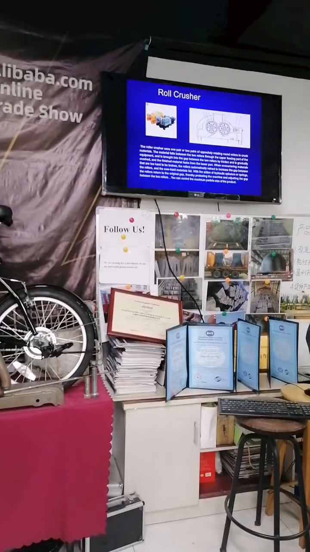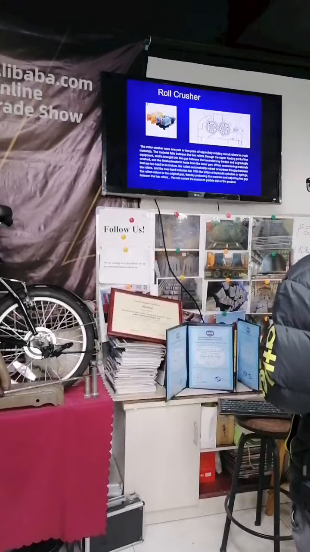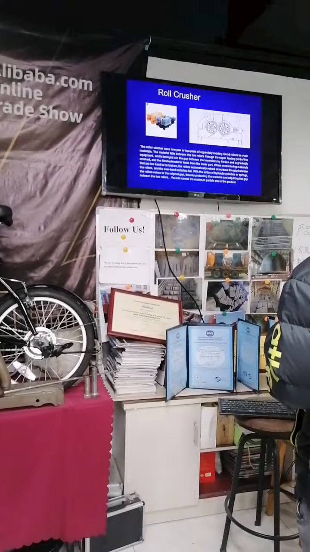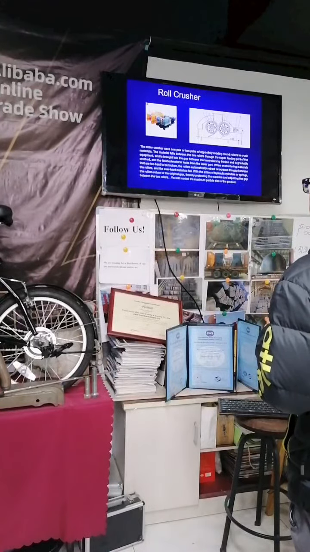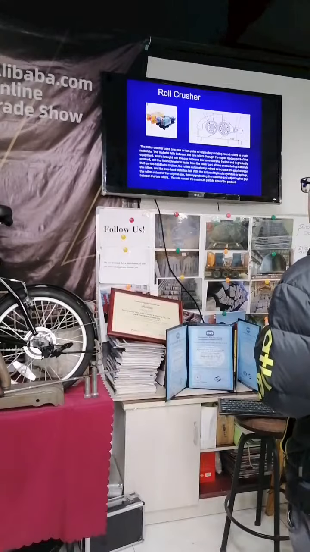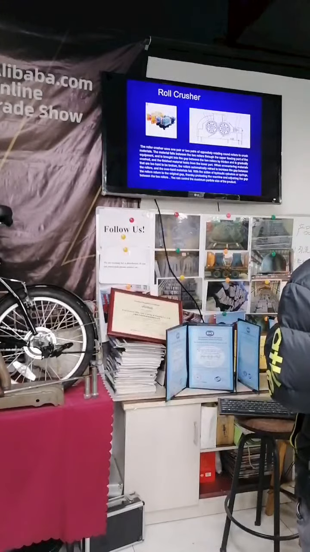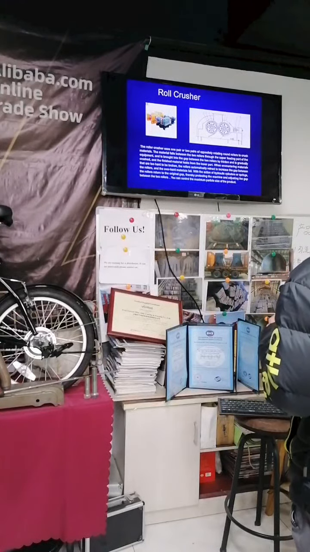Next is roller crusher. You can draw the conclusion from the picture that it uses 1 pair or 2 pairs of oppositely rotating round rollers to crush materials. The material falls between the two rollers through the upper feeding port of the equipment, and is brought into the gap between the two rollers by friction and is gradually crushed.